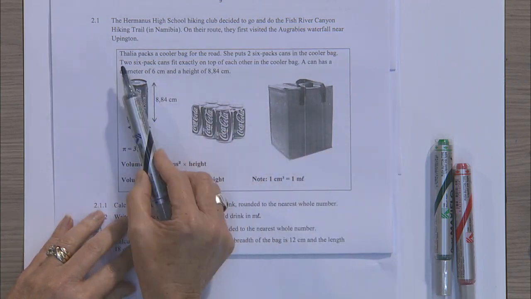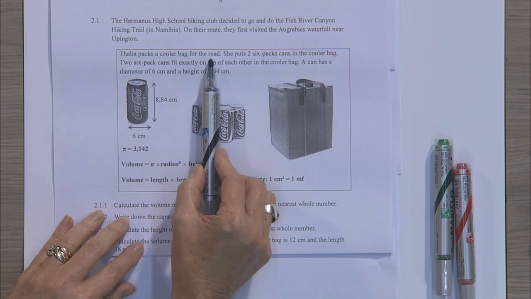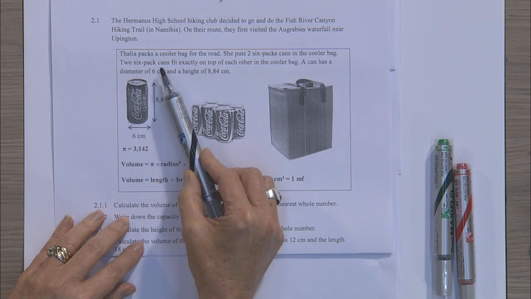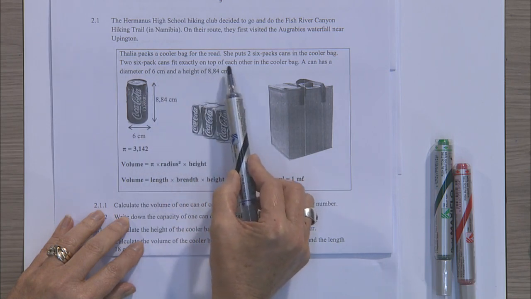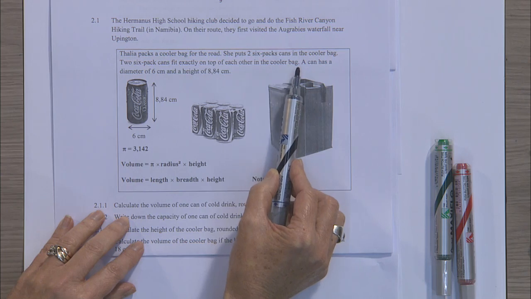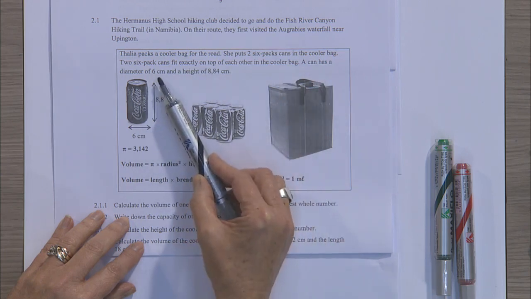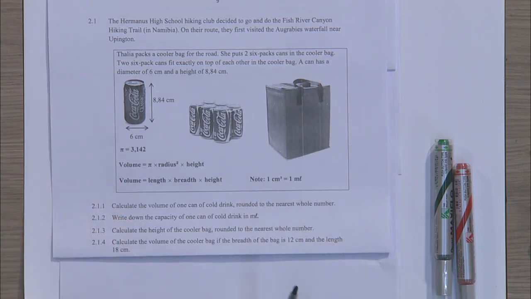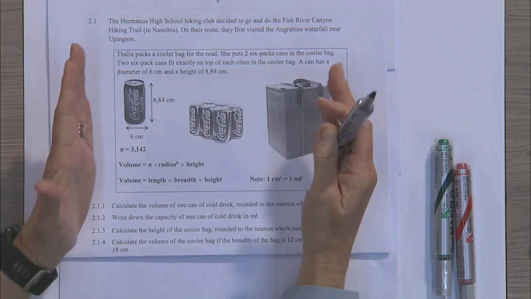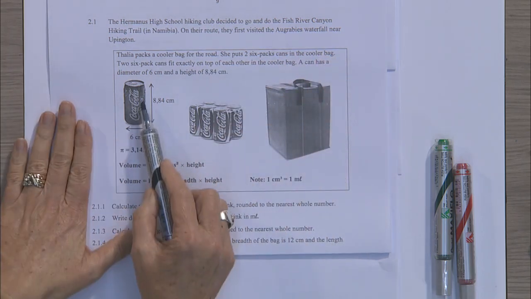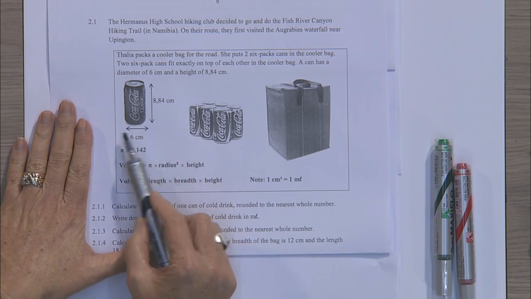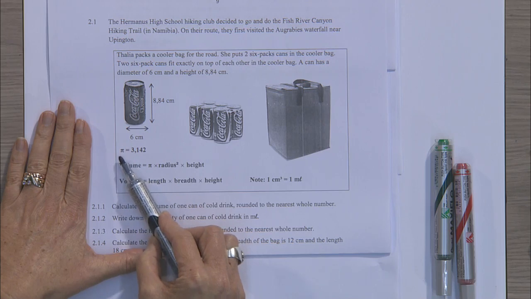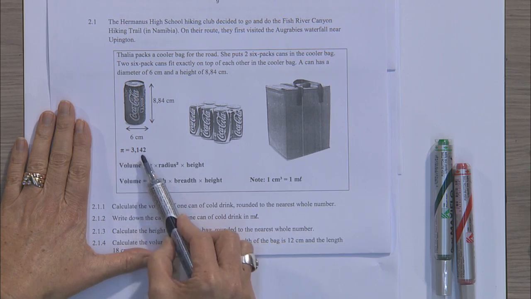So one of the girls, Talia, packed a cooler bag for the road. She puts 2 6-pack cans in the cooler bag. 2 6-packs can fit exactly on top of each other in the cooler bag. A can has a diameter of 6 centimeters and a height of 8.84 centimeters. So let's have a look at what they gave us in this specific question. 1 cool drink can measurement was given to you. Please remember grade 12s, pi, we use 3.142.